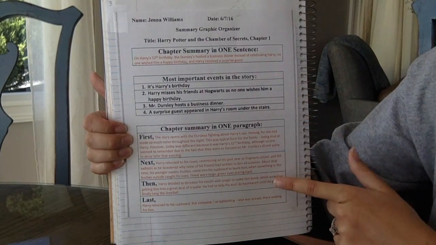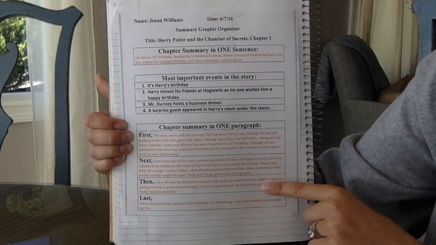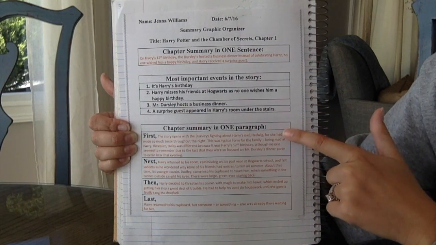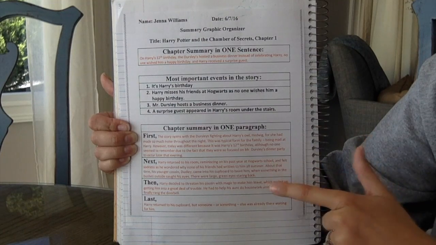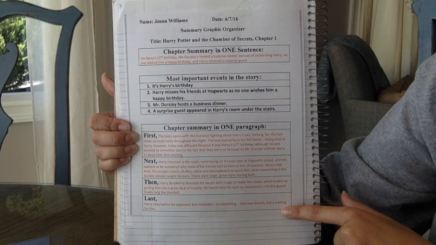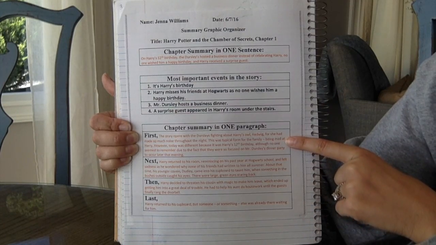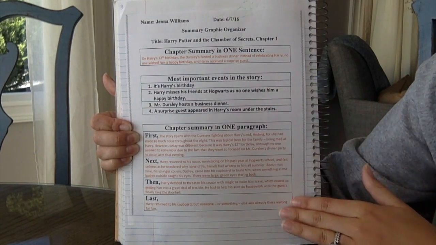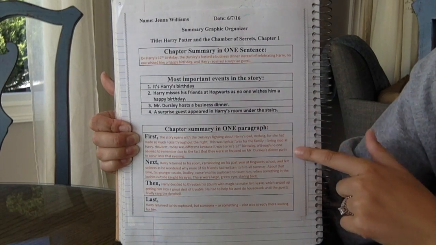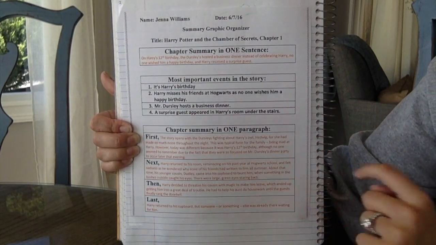And then down here, this is kind of giving them a prompt, a first, next, then, last, thinking about what happened in the story in that order, but still thinking about what was the most important thing that happened first. And at the end of it, you can read it all together, and it could be a paragraph. So it was helping them to form a paragraph, and you could read it in that order.